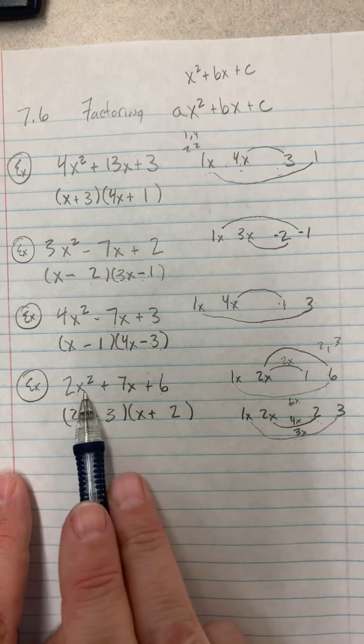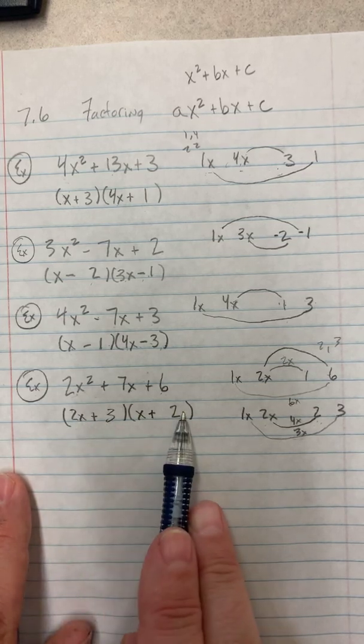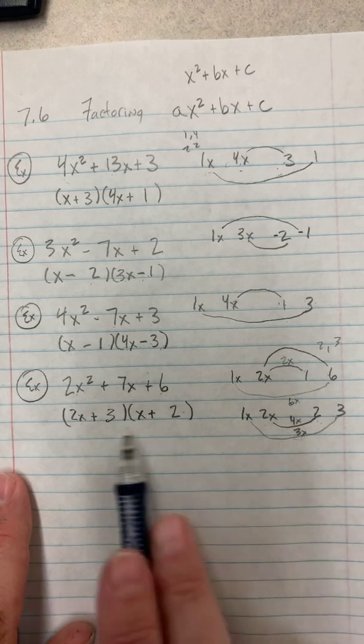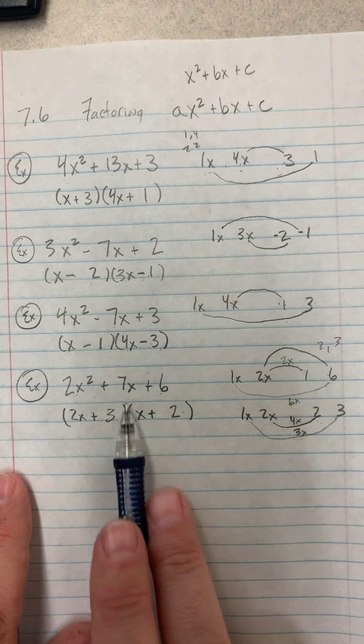X times 2x is 2x squared. 2x times 2 is the 4x. 3 times x is the 3x. When I add 3 and 4 together, I get 7.